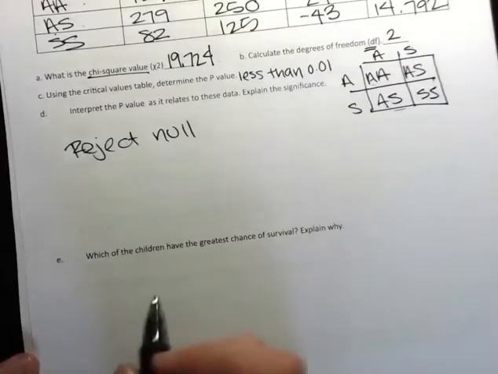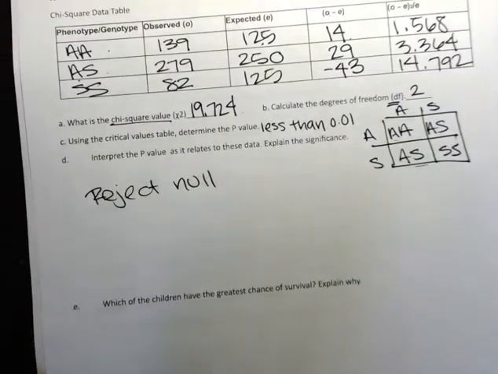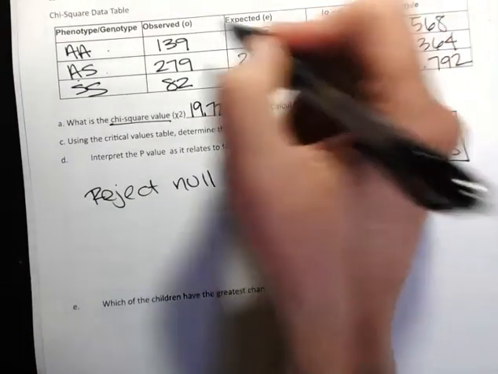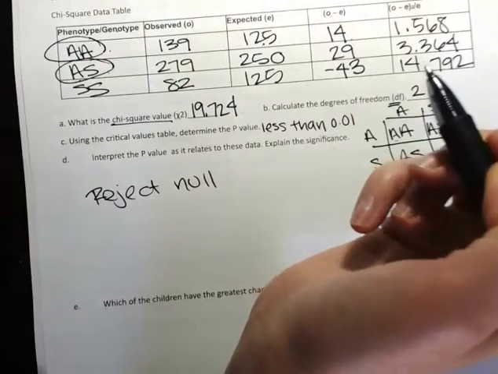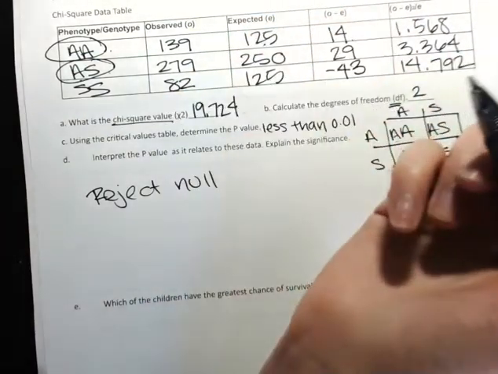And if you think about it, the children that have the greatest chance of survival are going to be those that are heterozygous, if malaria is present, or homozygous, if malaria is not present.